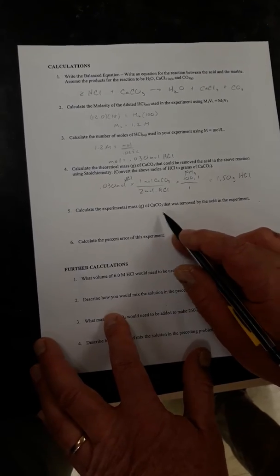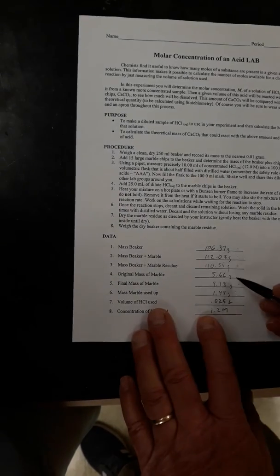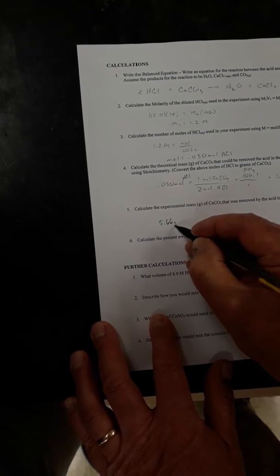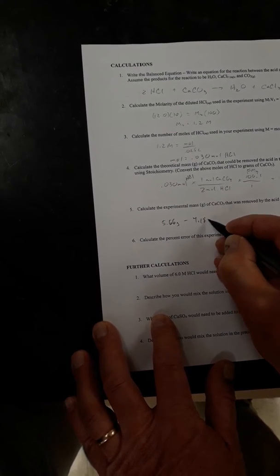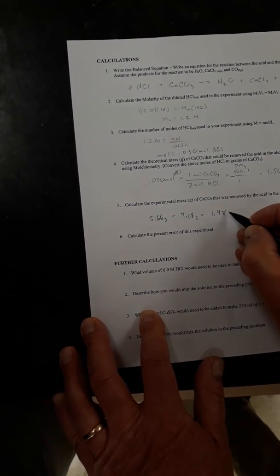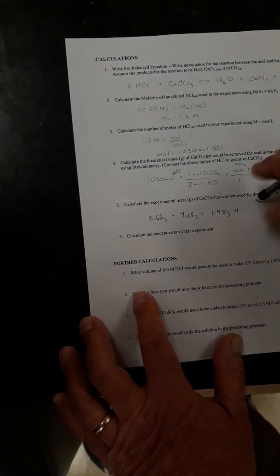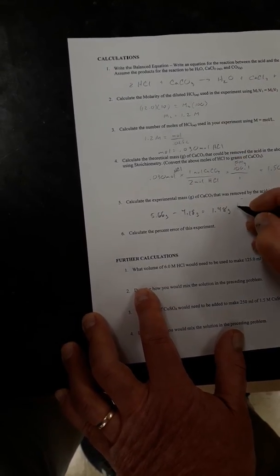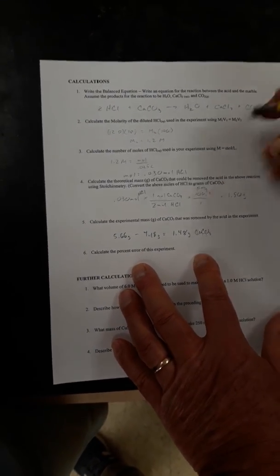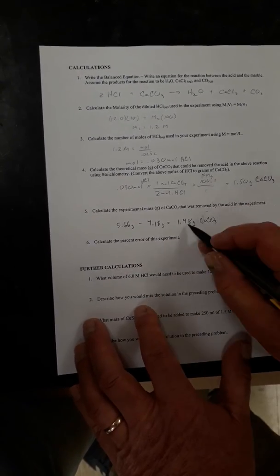Calculate the experimental mass of calcium carbonate that was removed. We take the 5.66 minus 4.18. And we get 1.48 grams of calcium carbonate. And this should be calcium carbonate also. So right away we can see we were very close.